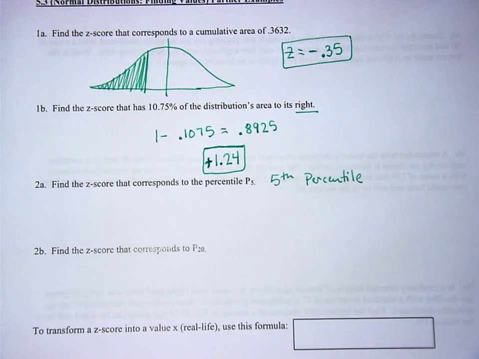So if you're being compared to other high school students and you're in the 5th percentile, yeah, that's pretty bad. That means we've got some work to do. But if you were in the 5th percentile and you were going up against adult engineers, that's expected, okay? It depends on who you're being compared to.